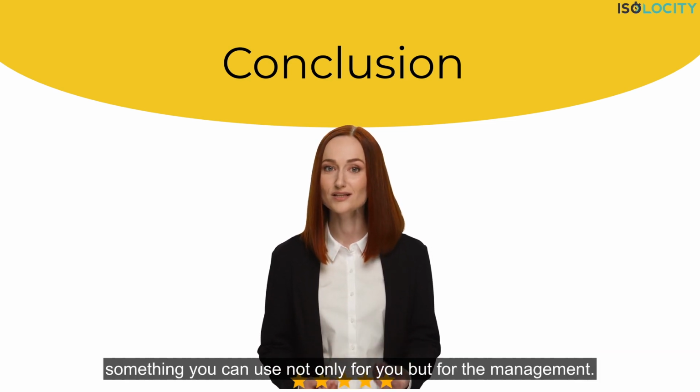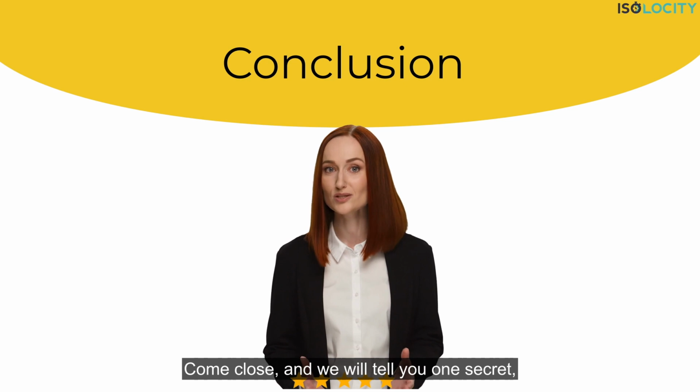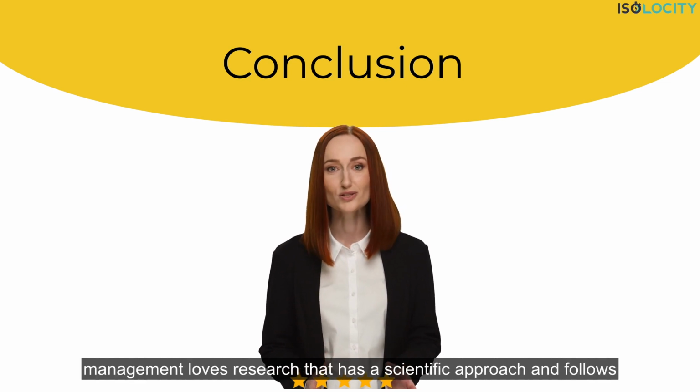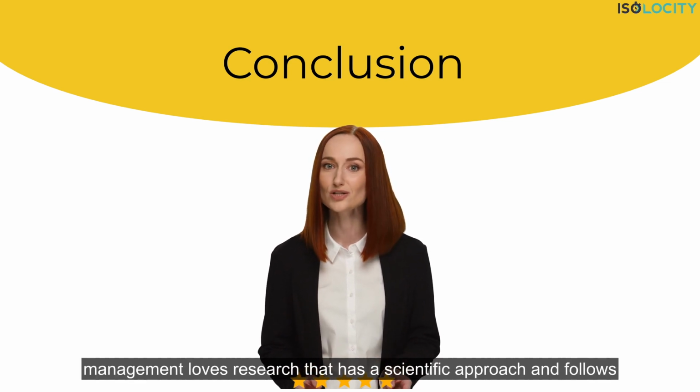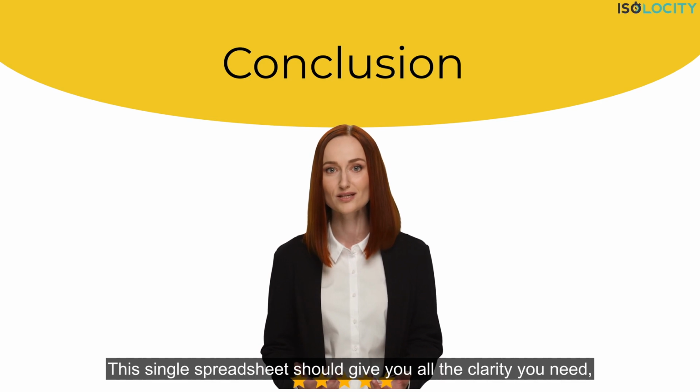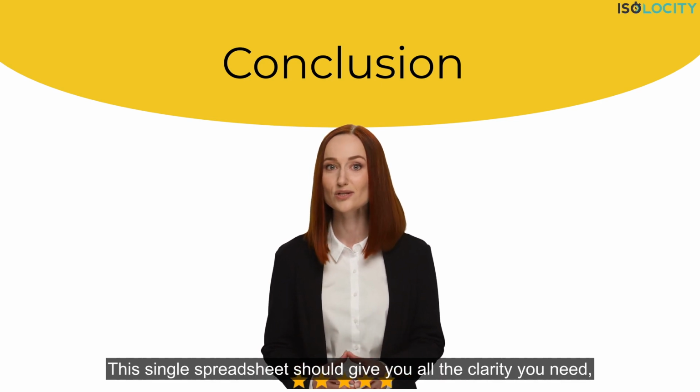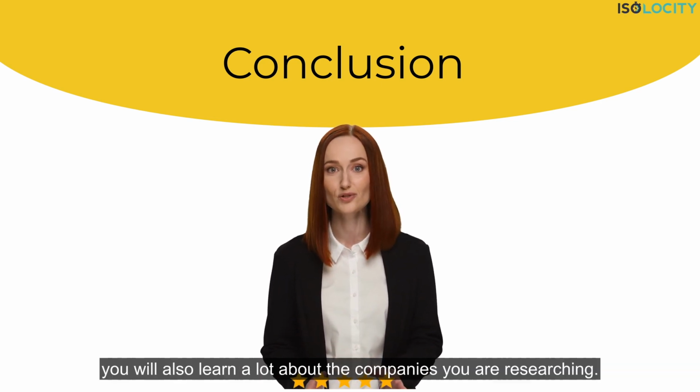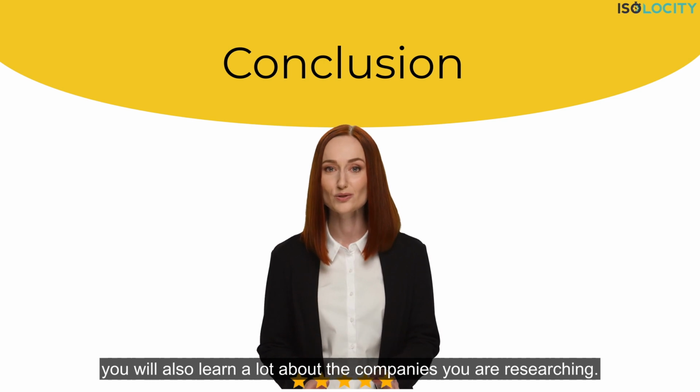Come close, and we will tell you one secret: management loves research that has a scientific approach and follows a quantitative method. This single spreadsheet should give you all the clarity you need, and during this journey, you will also learn a lot about the companies you are researching.